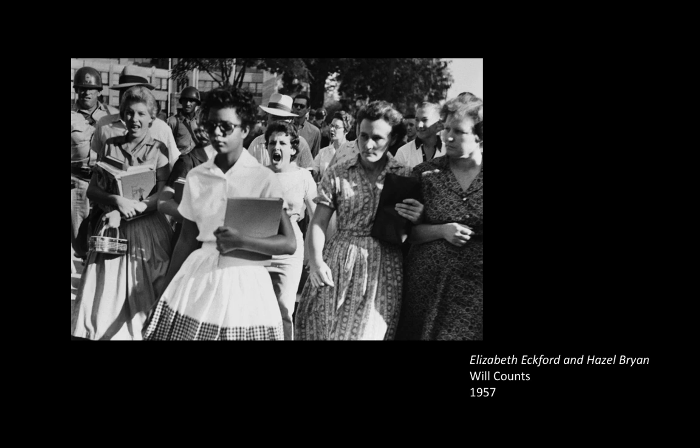One of the students that was there to protest the Little Rock Nine, the group that will eventually become the Little Rock Nine, was a student named Hazel Bryan, and she is the student that is there with her mouth open that's shown right behind Elizabeth Eckford. And Will Counts, who was a photojournalist there in Little Rock, showed up that day.